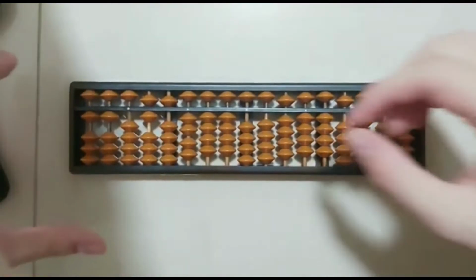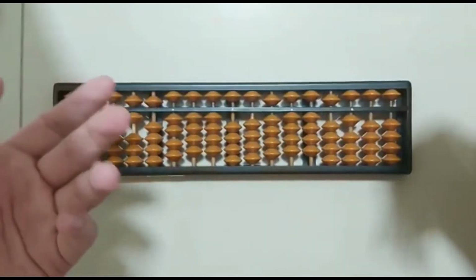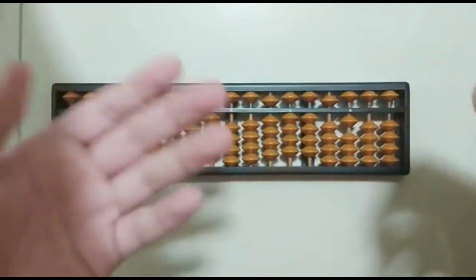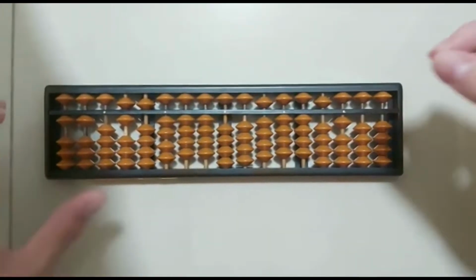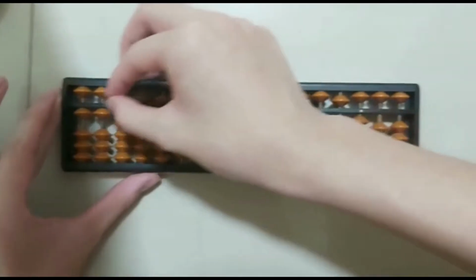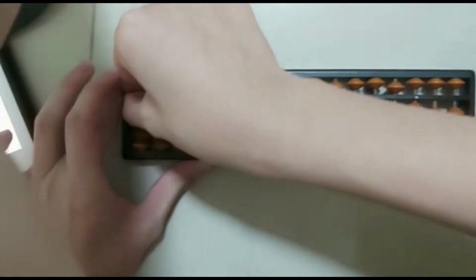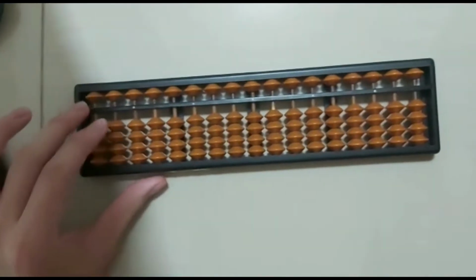Okay, so as you can see right here, my abacus is a bit messy, so the beads are scattered everywhere. This is why it is important to reset the abacus to the default value of 0. Let me show you how to do this. First, to clean the abacus, pinch the crossbar like this on one end, and then slide your hand across the entire abacus. This will push all the 5 beads up and all the 1 beads down.